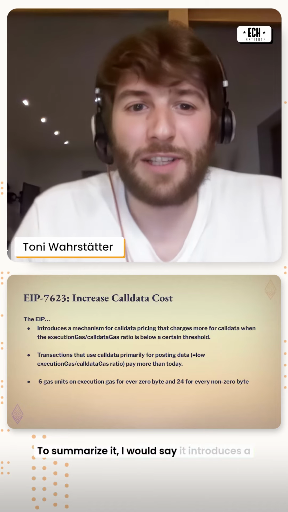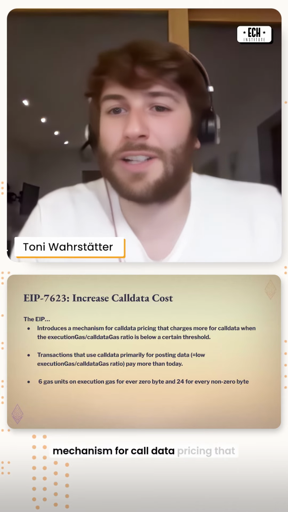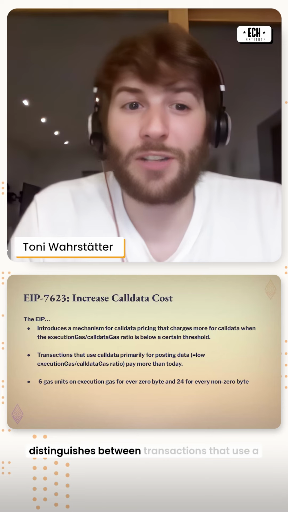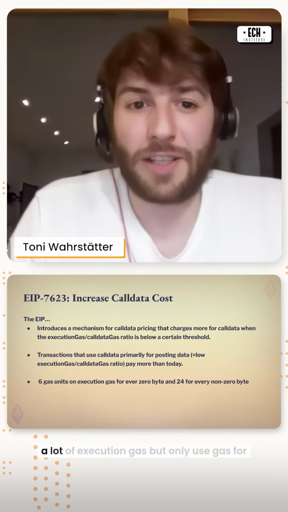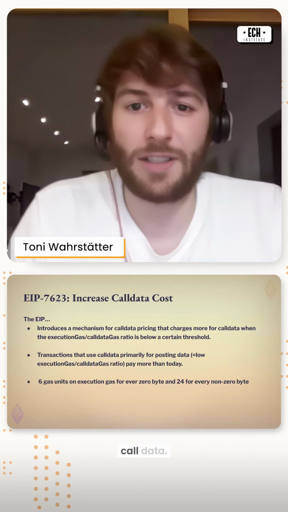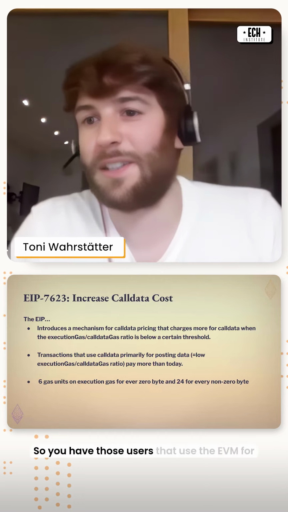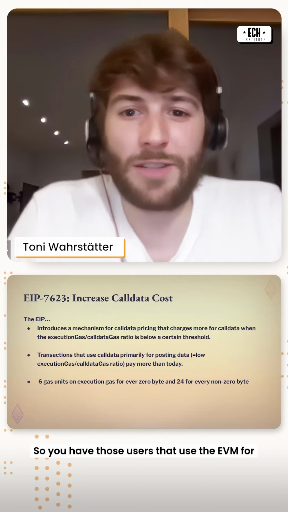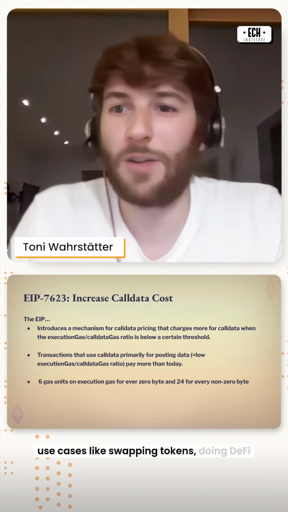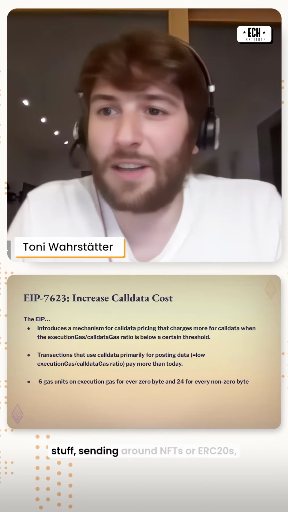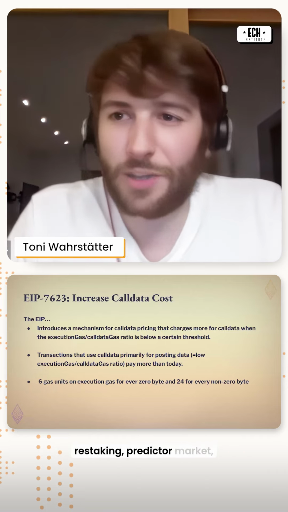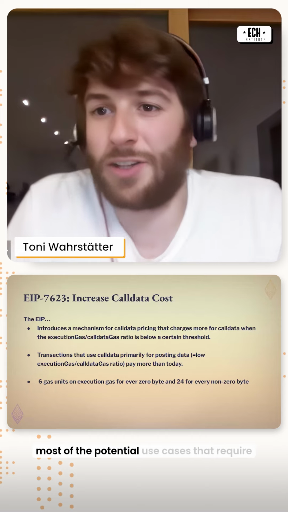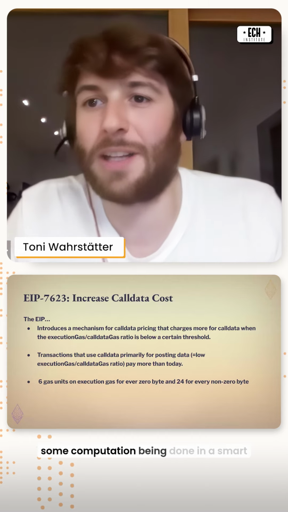To summarize it, I would say it introduces a mechanism for Calldata pricing that distinguishes between transactions that use a lot of execution gas and those that don't use a lot of execution gas, but only use gas for Calldata. So you have those users that use the EVM for use cases like swapping tokens, doing DeFi stuff, sending around NFTs or ERC20s, restaking, prediction markets, most of the potential use cases that require some computation being done in smart contracts, they use execution gas.